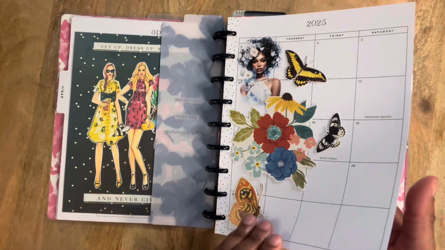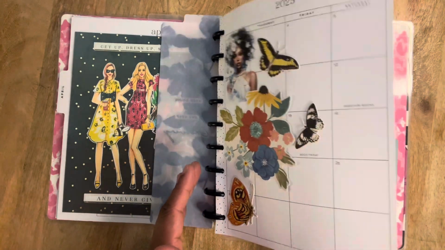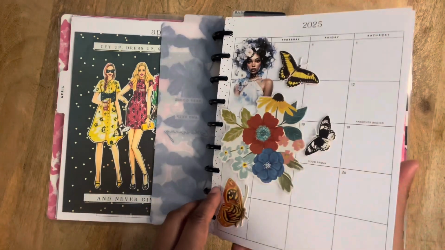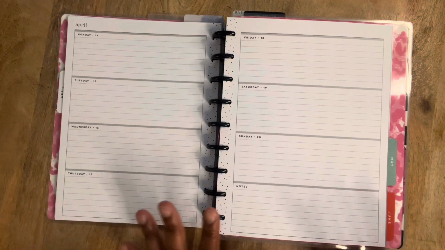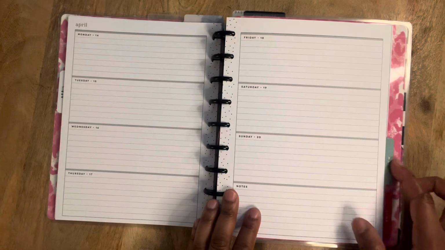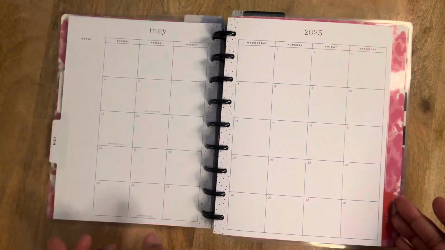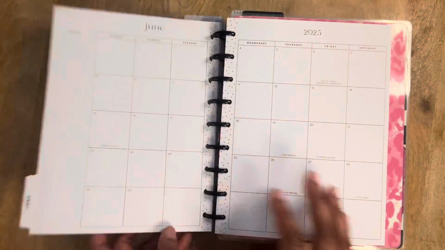I did some of this last week, and for my catch-all, I'm using a dated horizontal. And like I said, I just have April, May, and June.